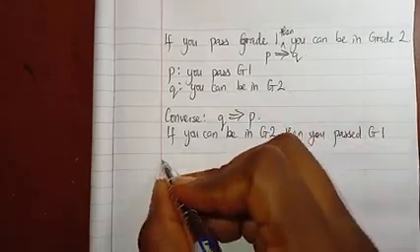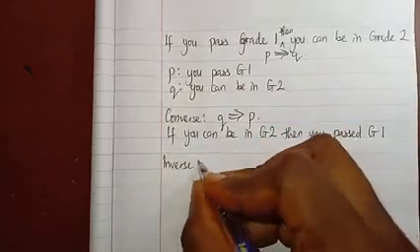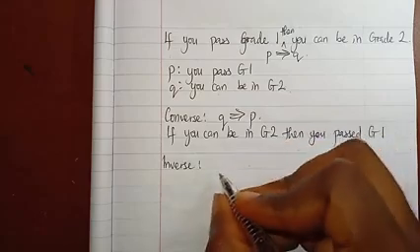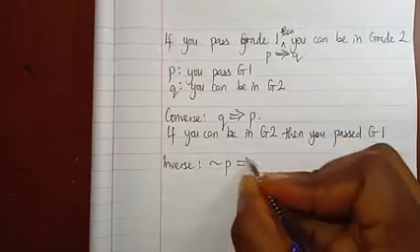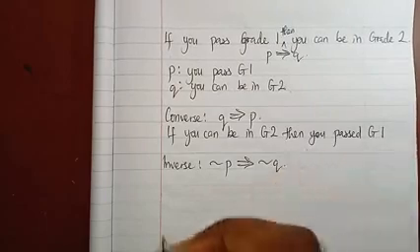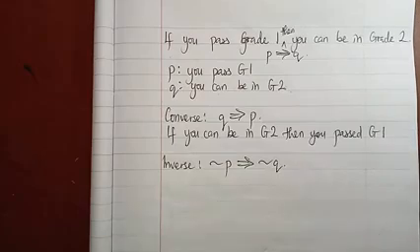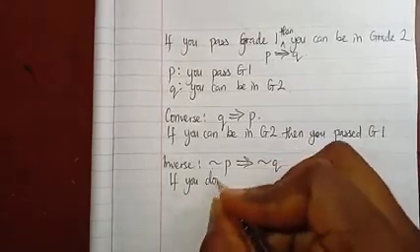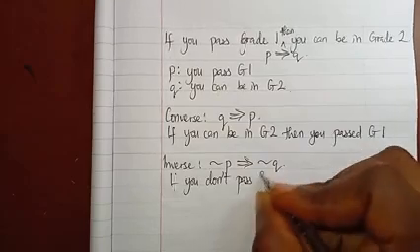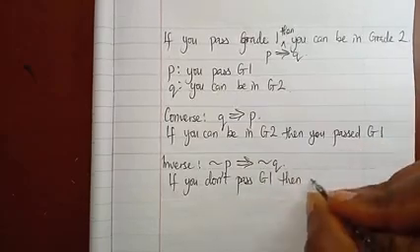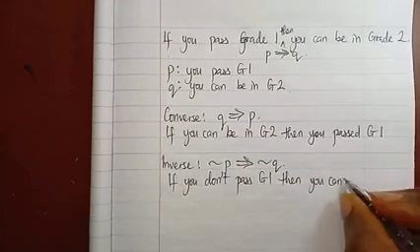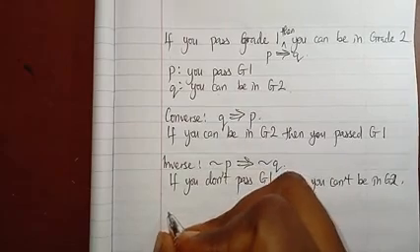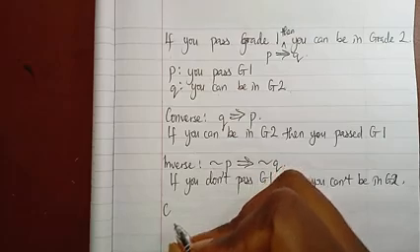Okay, so its inverse statement will now be the negation of the conditional statement, not P, then not Q. And when we write it in sentence form, it becomes, if you don't pass grade 1, then you can't be in grade 2. Simple, right? Easy peasy.